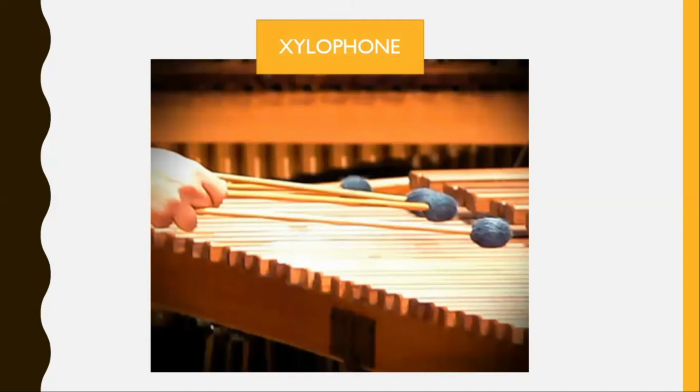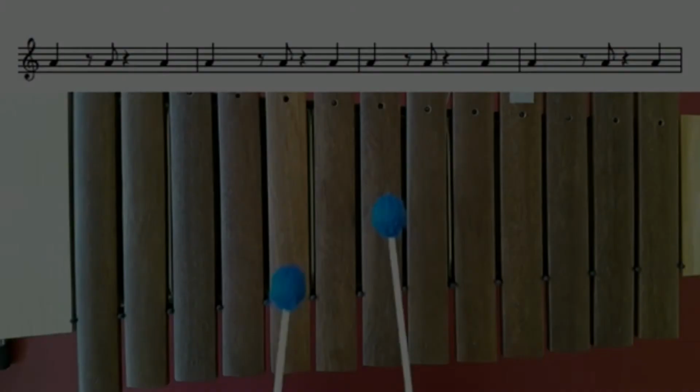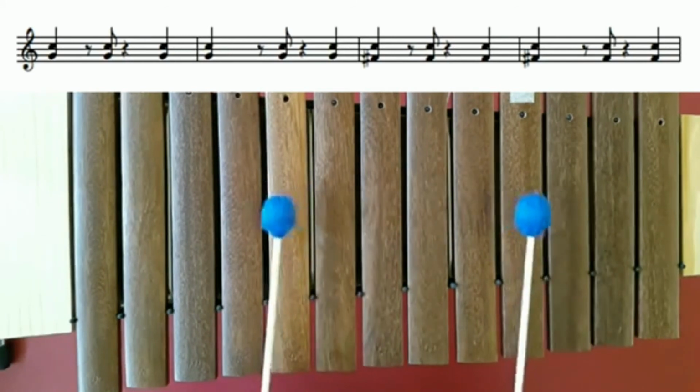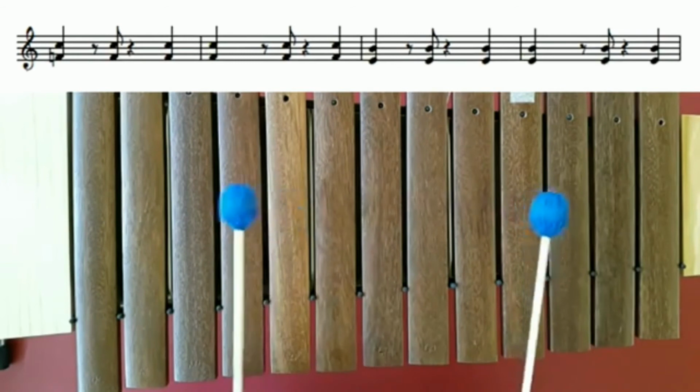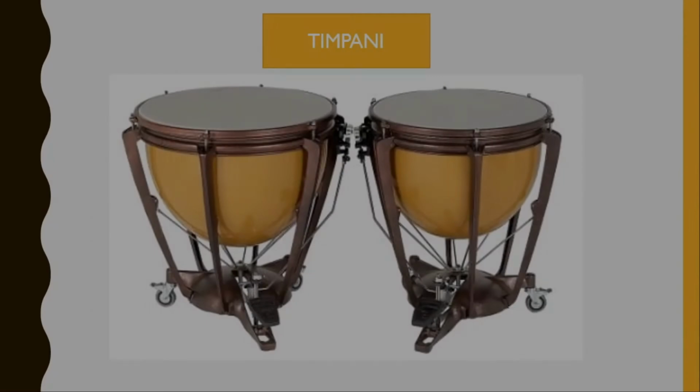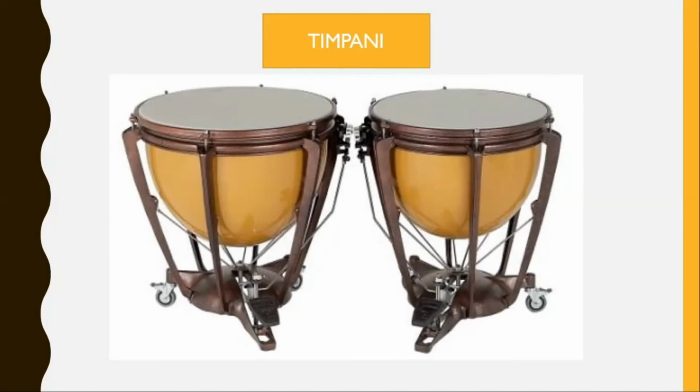Xylophone. This is the main melodic percussion instrument in school. We use it for keeping the melody in the band and in percussion ensembles. Now let's see an example. Timpani. These are instruments that we can read in bass clef, and it is very commonly used in orchestras. Now let's see an example.